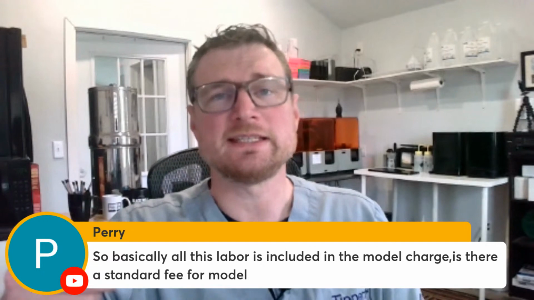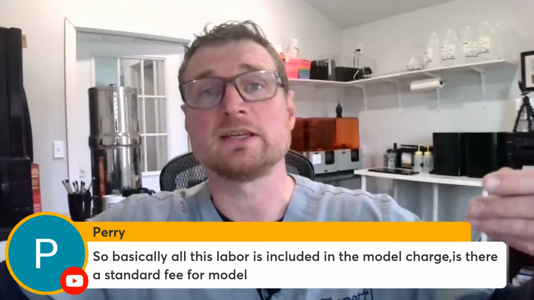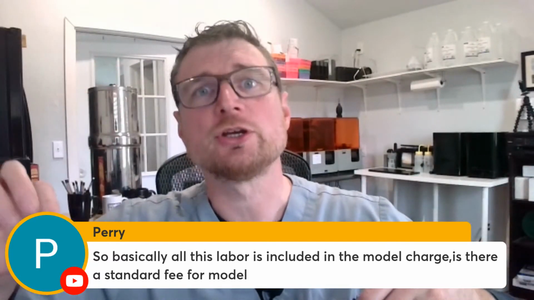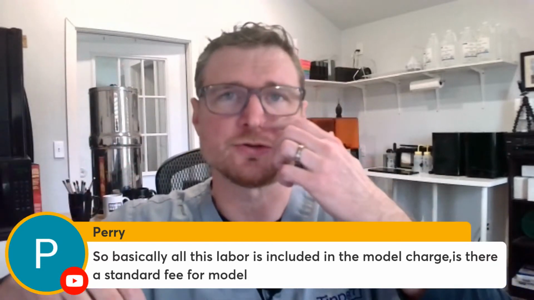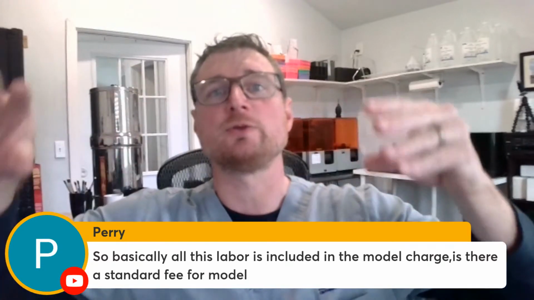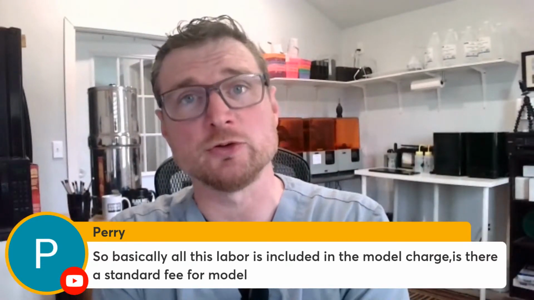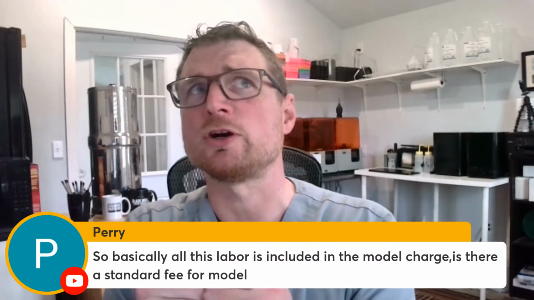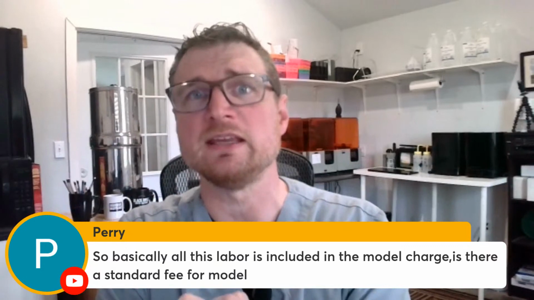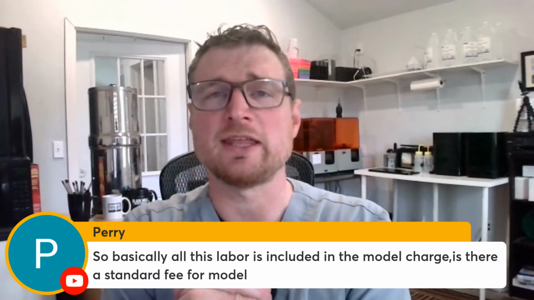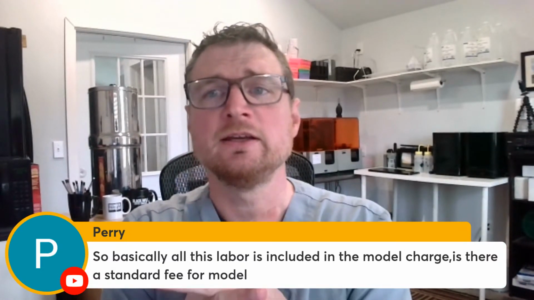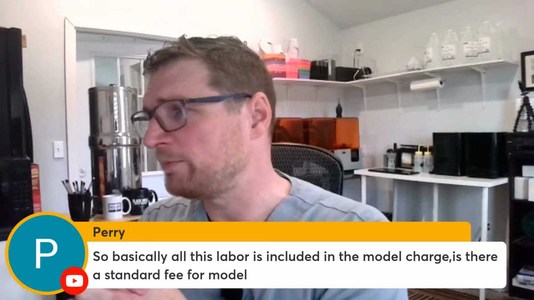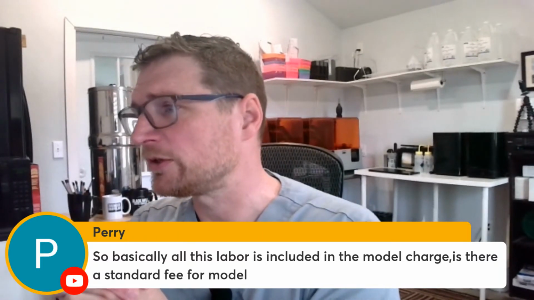So the ones that do auto basing, there is a per model charge. There's different structures now. EasyRx 3D, the ones where I just now showed the manual version of it, I don't believe there's a per model charge on that. I think it's just a base fee add-on for that 99. I think it's included in that 99. So yeah, basically all this labor is included in the model charge.